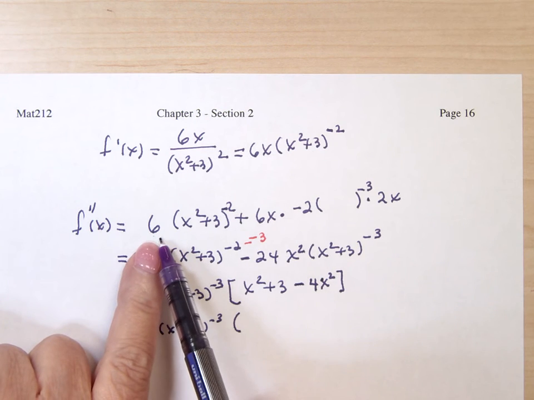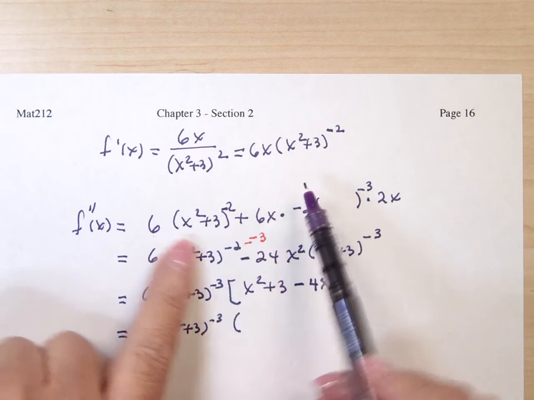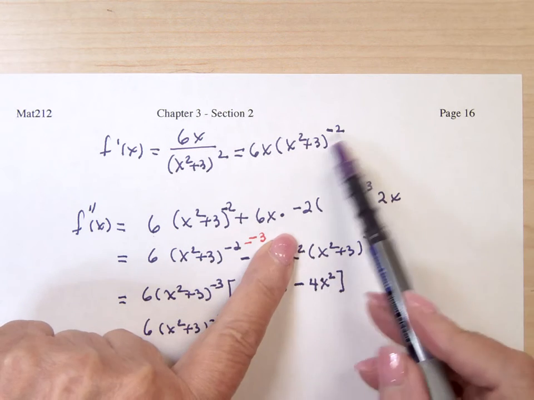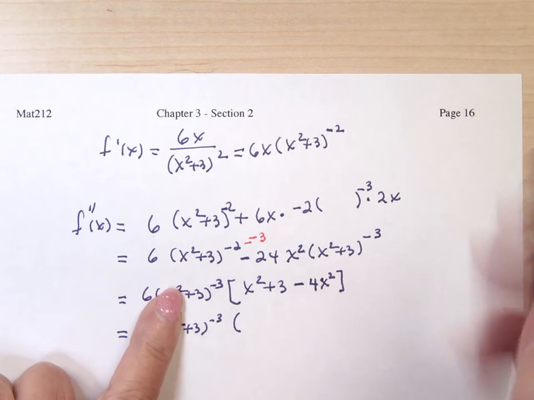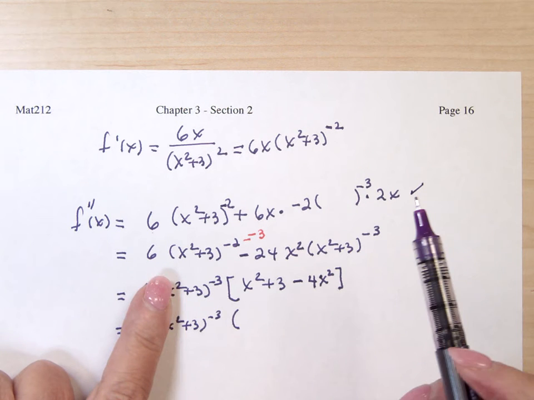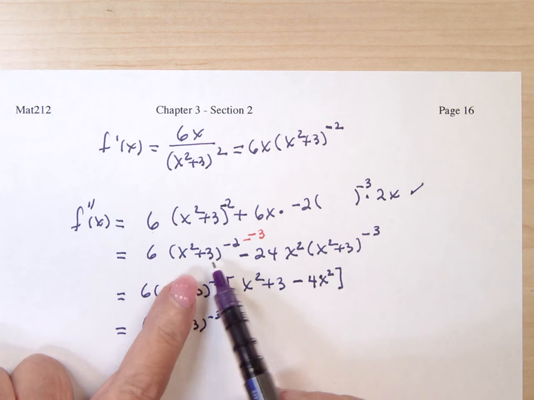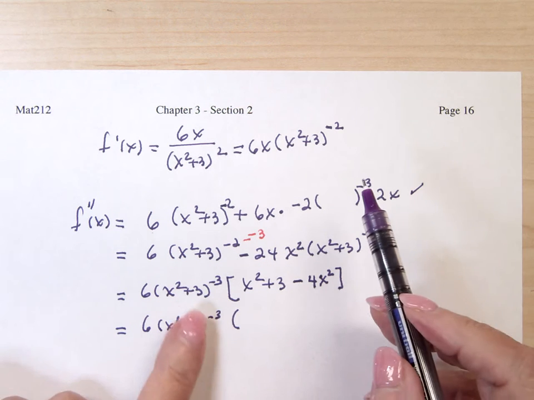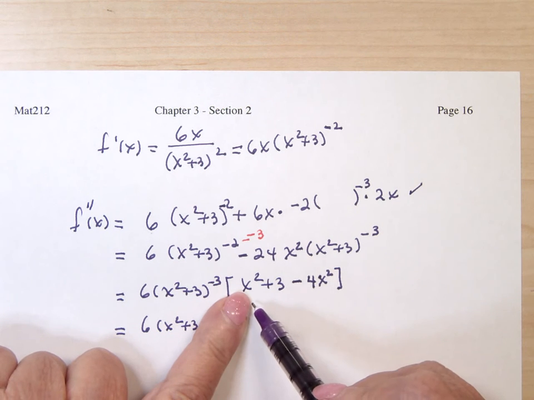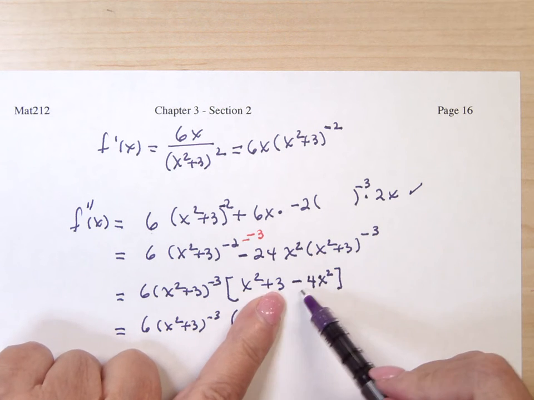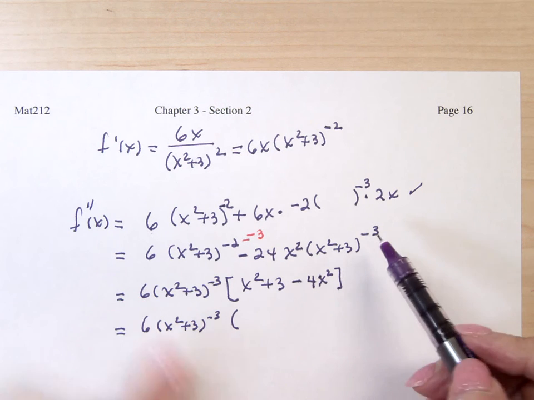So this is the derivative of the first: 6 times (x squared plus 3) to the minus 2, plus 6x times negative 2 times the blob to the negative 3 times the derivative of the blob. So we know that's correct. So 6 times (x squared plus 3) to the negative 3. So that's going to give me an x squared plus 3. I'm taking a 6, which leaves me a 4 x squared and that. So that looks right.